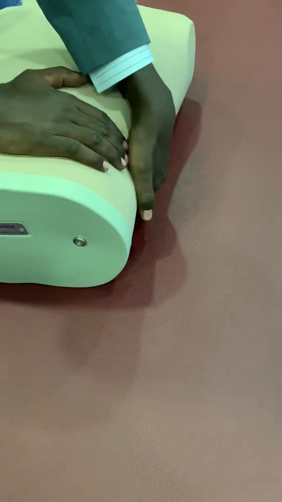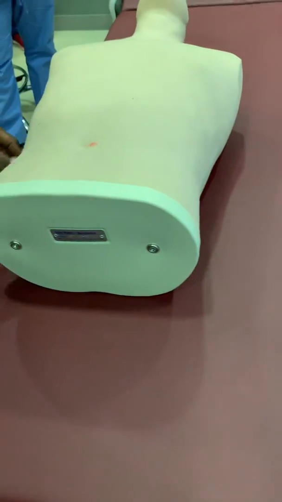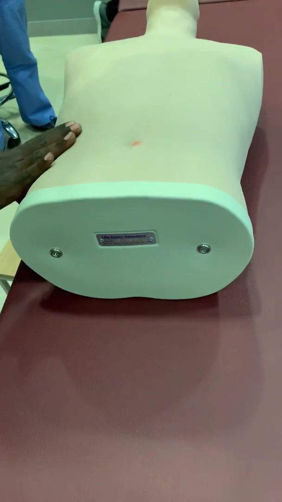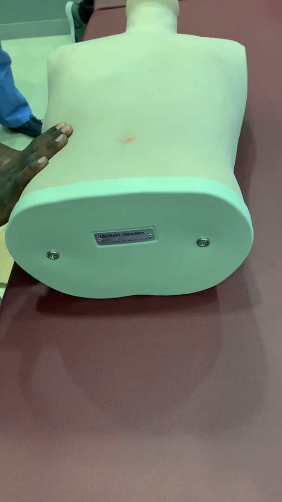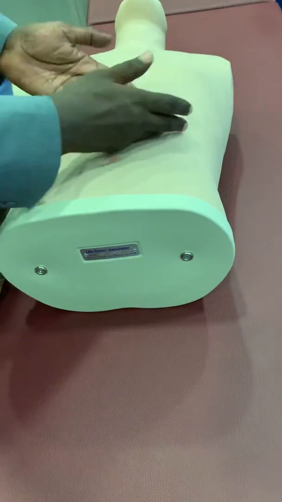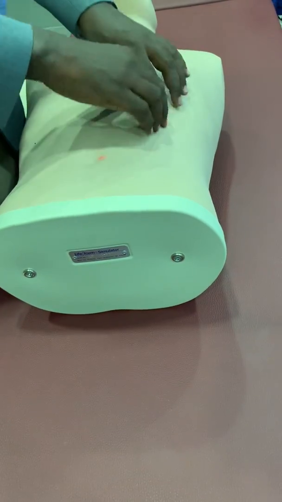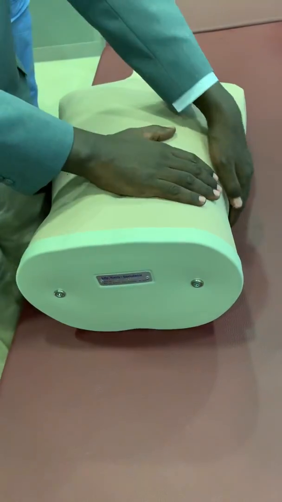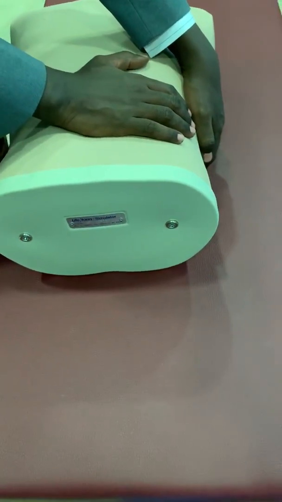The same technique will be done to look for the right kidney. I'm preparing for the right kidney. Sometimes, if the spleen is palpable, a splenic mass can be confused with the left kidney.